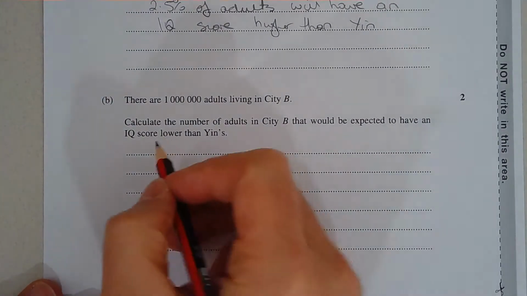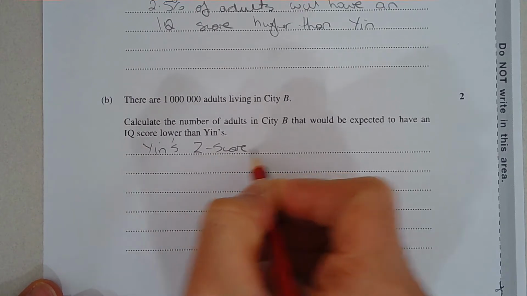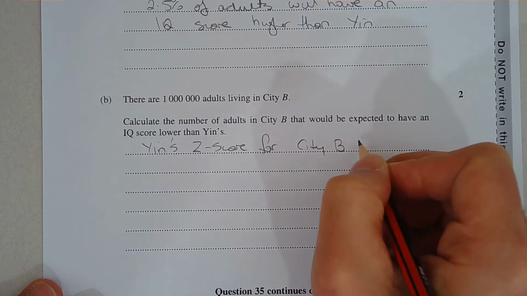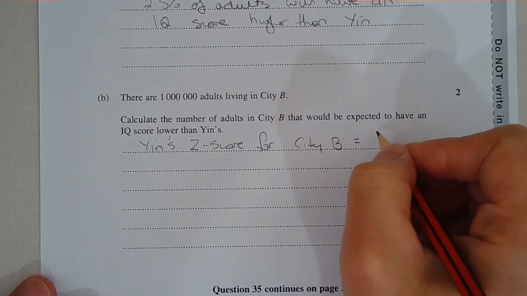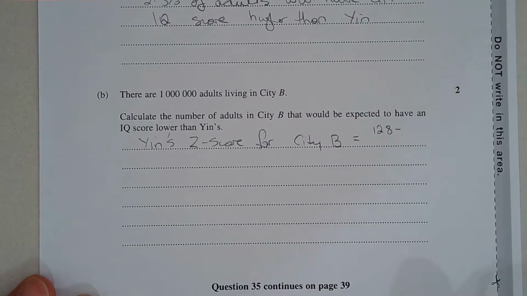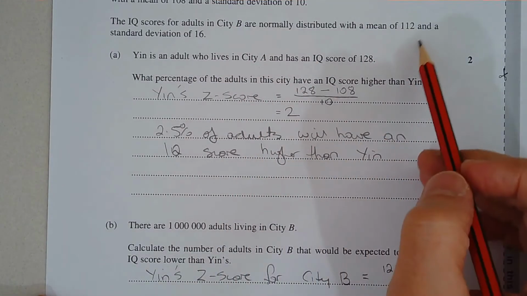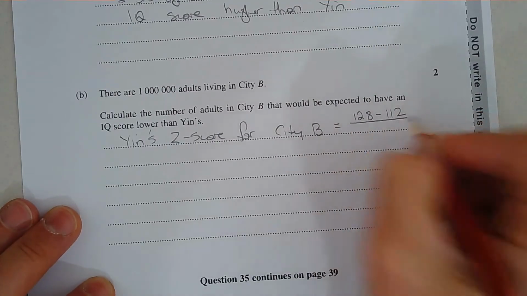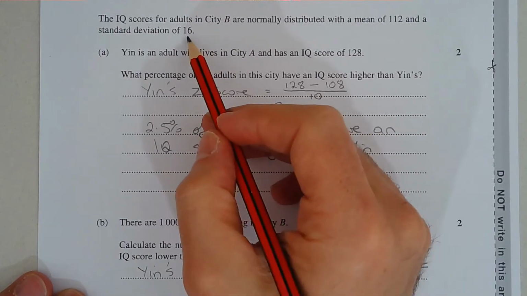So let's do that first. The z-score for city B is equal to his IQ, which is still 128, minus the average for city B, a mean of 112, over a standard deviation of 16.